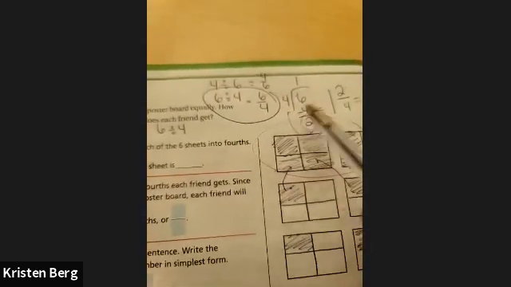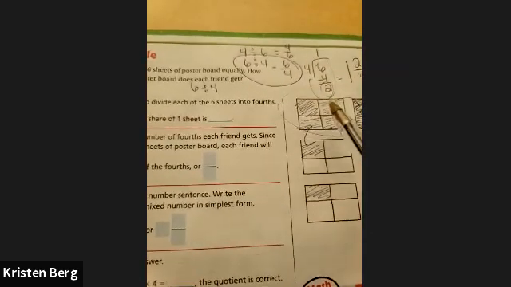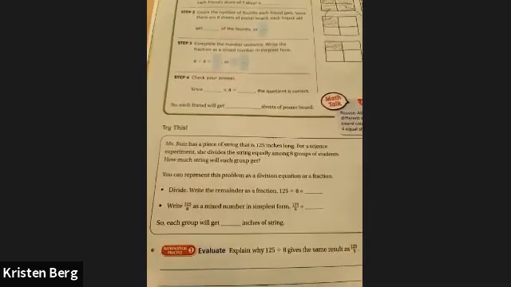So the only one that gives me the correct answer is 6 divided by 4 here. Now, if you did it the other way, doing 4/6, each person would only be getting 4/6 of a sheet of paper. So that's only cutting up this part into 6, and each person would only get 4 of those. You have to really think about what is being asked here.